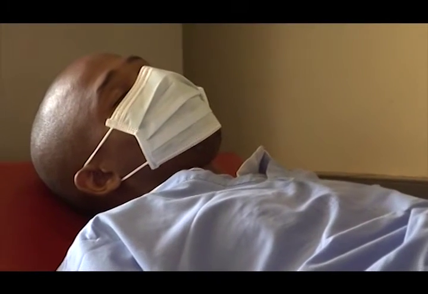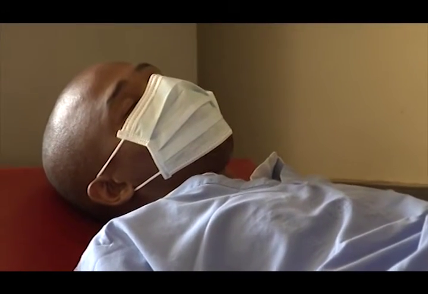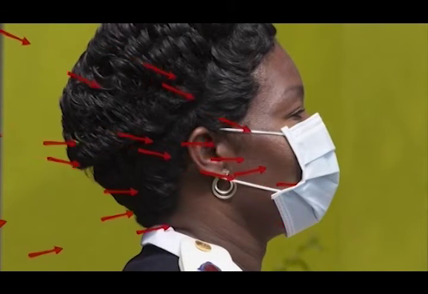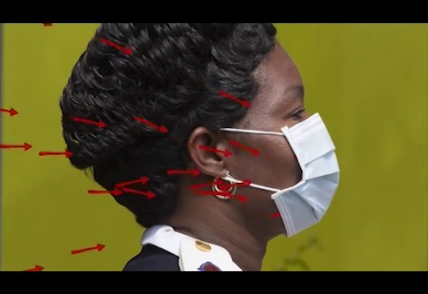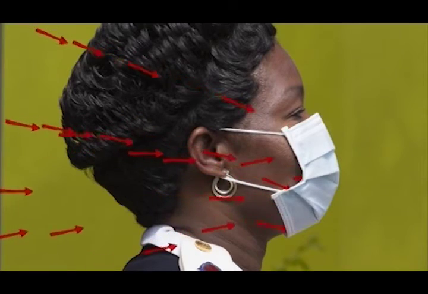Surgical masks should be worn only by patients. They should not be worn by healthcare workers or other people who don't have TB. This is because surgical masks offer little protection from bacteria getting inside the mask and into the person's lungs.